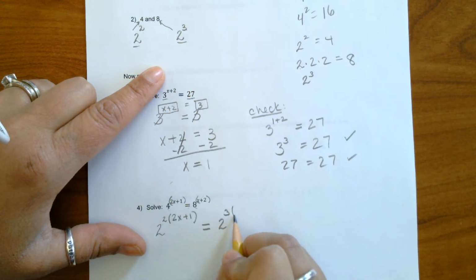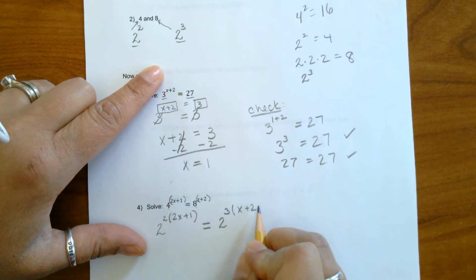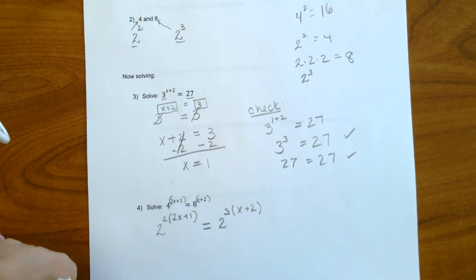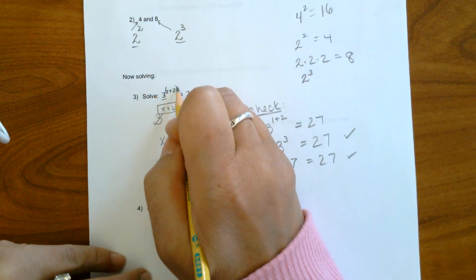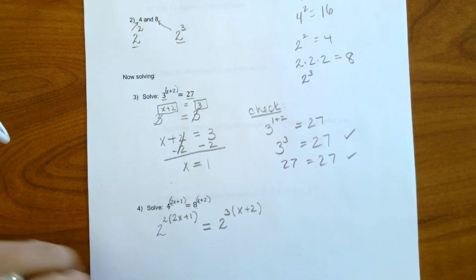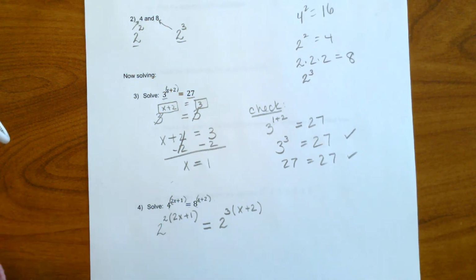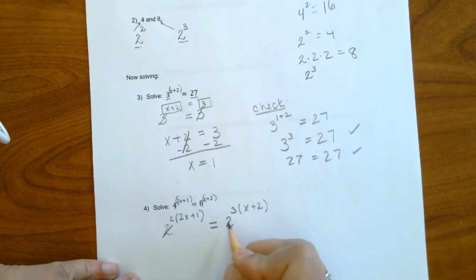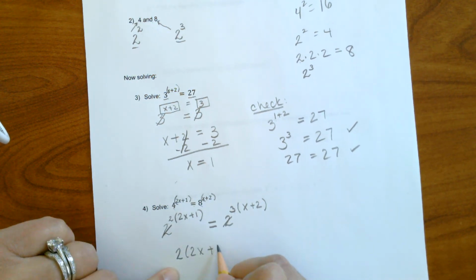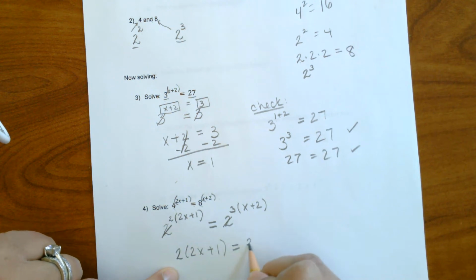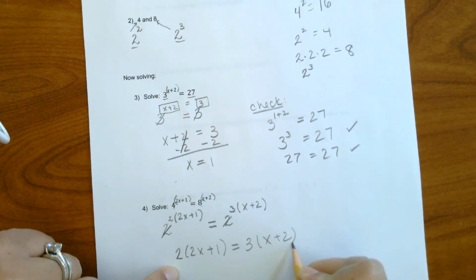But I'm going to have to multiply my x plus 2 times that 3 because I have to cube my 2. So remember, put parentheses around this regardless of the problem. You could have even done it here, that's fine. Because when you do change your base, you are going to have to multiply. Since I have my same base, they cancel out, and my new equation is 2 times 2x plus 1 equals 3 times x plus 2.